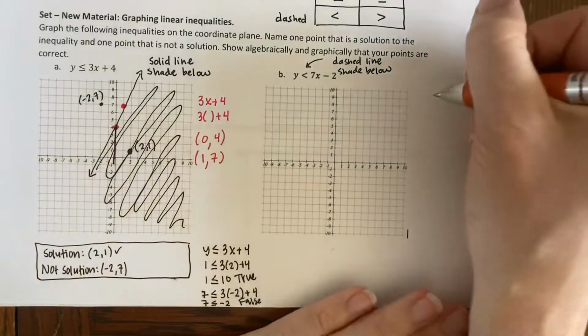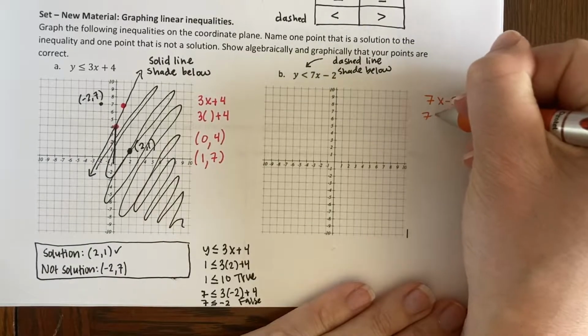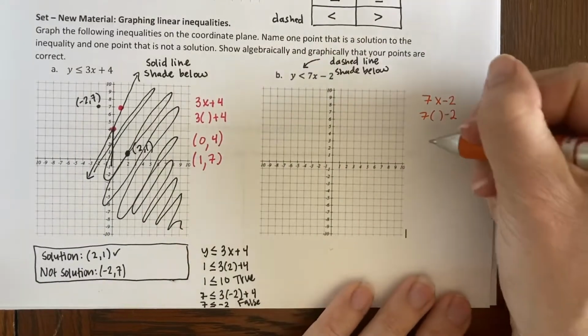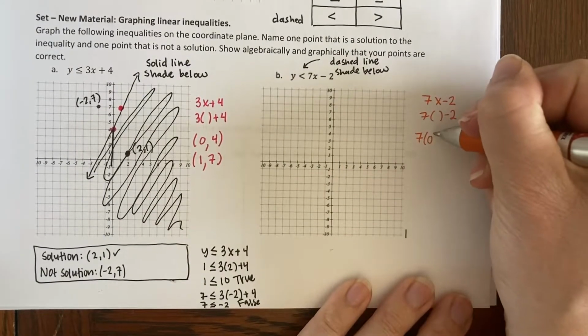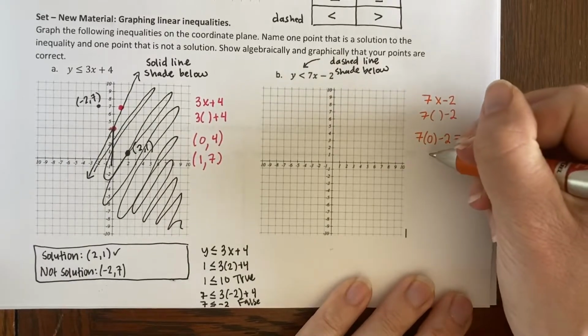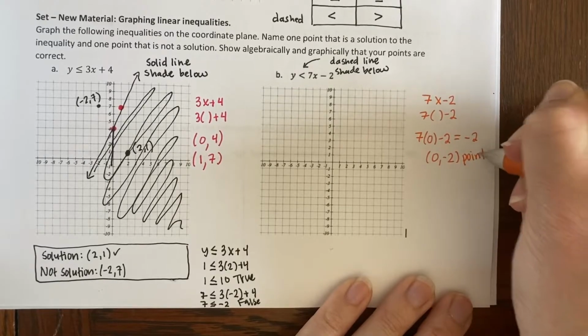I need to find points for 7x minus 2. I'm going to plug numbers in. When I plug in a 0 on my calculator, it'll equal -2. That would be my point.